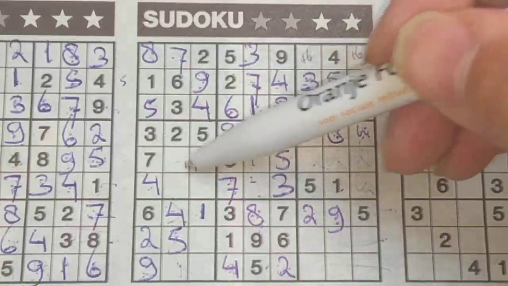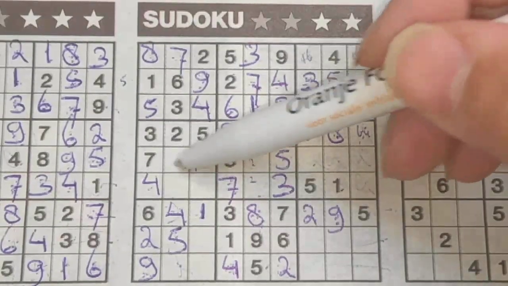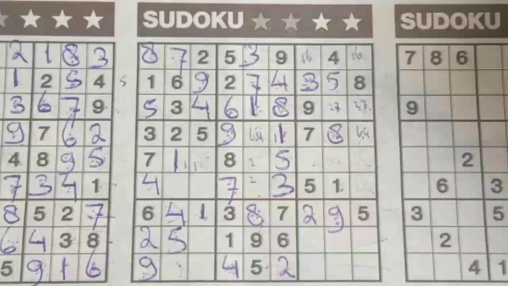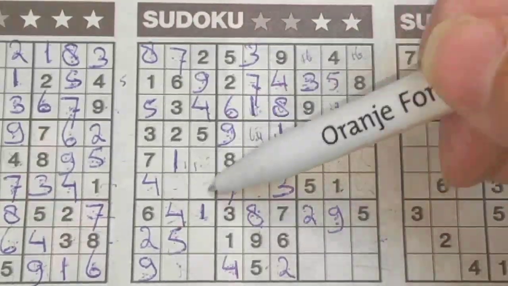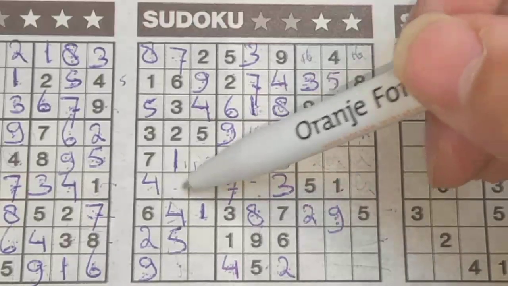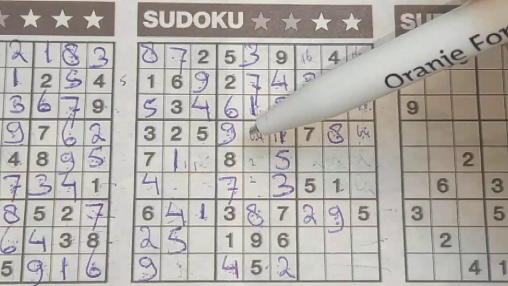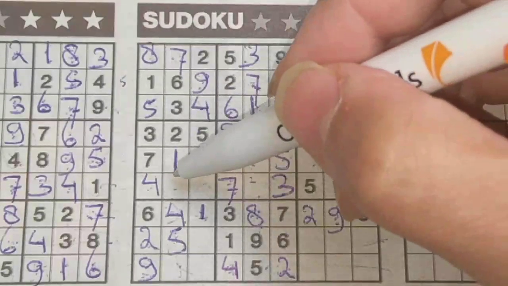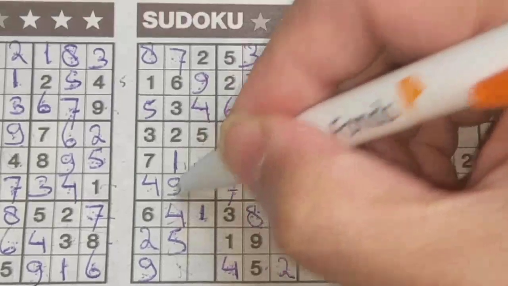And I see here I have marked those 2 boxes with the 1. We have a 1 here, so this cannot be a 1. This should be a 1. The other 3 numbers are the numbers 8, 9, and 6. We see here 9, so no 9 in these two boxes. 9 should be here, one box left.